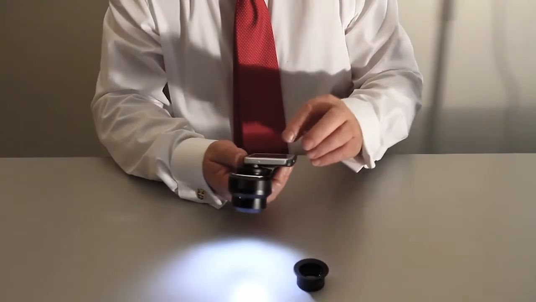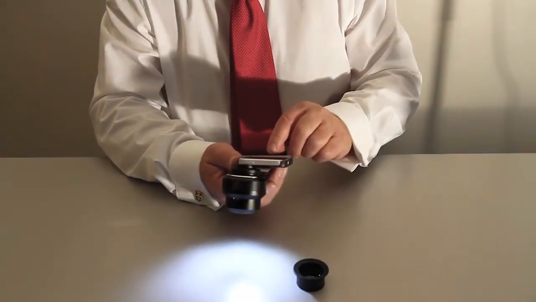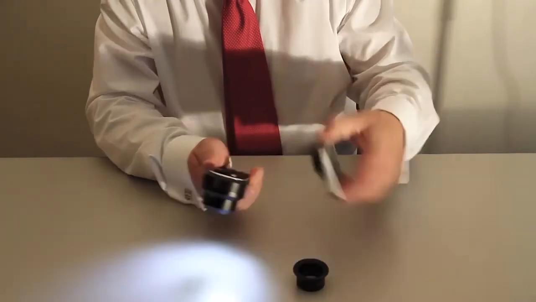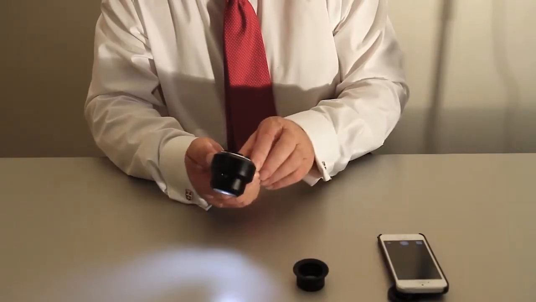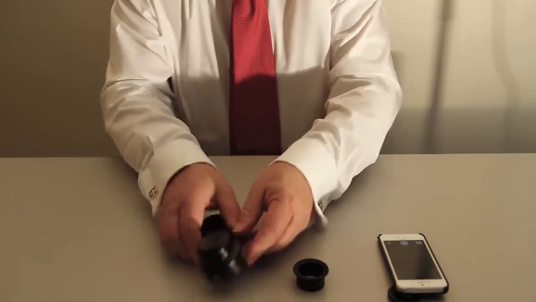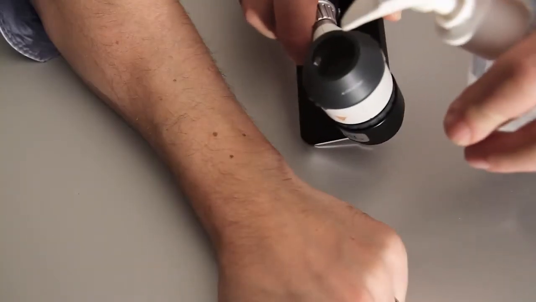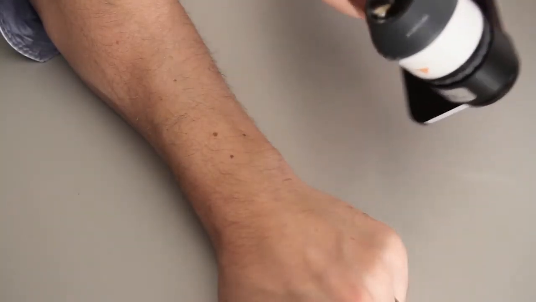And then in the same way, with contact with the patient, you can actually increase the image size so that it fills the screen. When you're finished, it just separates as easily as that, and there it is. So taking a photograph here, turn it on and add a nice generous blob of the interface gel.